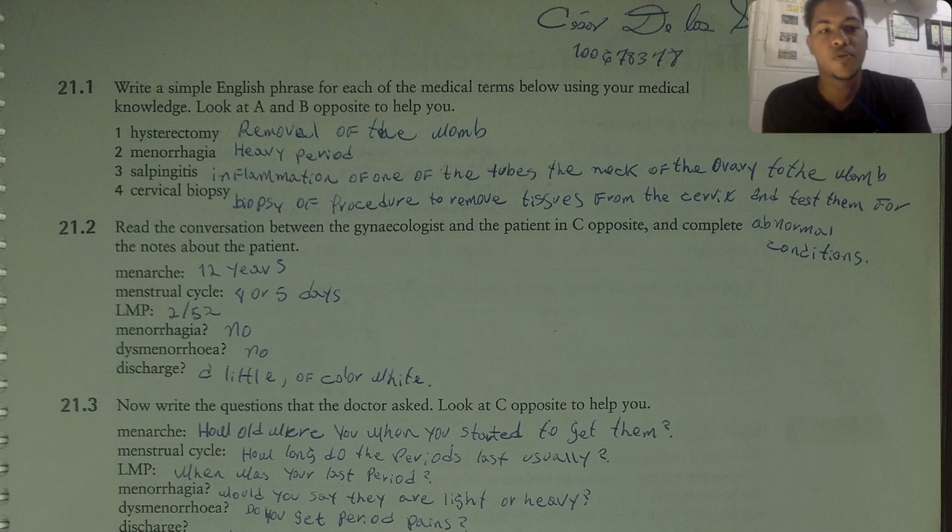Exercise 21.2. Read the conversation between the gynecologist and the patient opposite, and complete the notes about the patient. Menarche, 12 years. Menstrual cycle, 4 or 5 days. LMP, 2/52. Menorrhagia, no. Dysmenorrhea, no. Discharge, a little, color white.